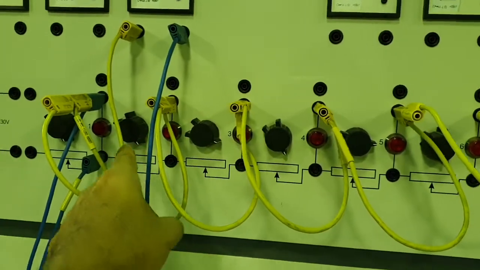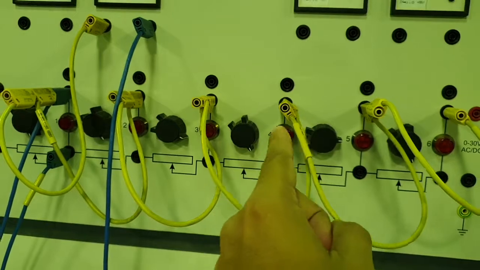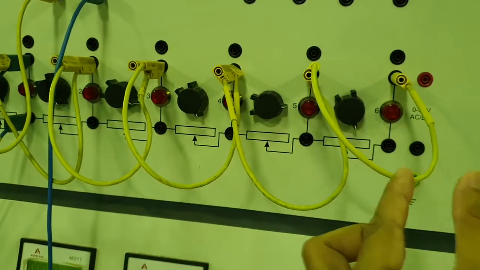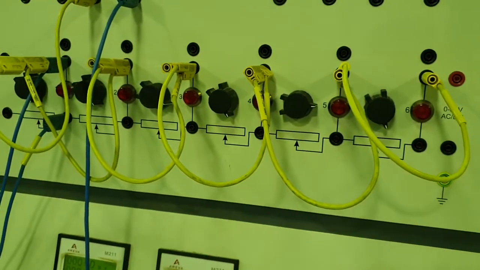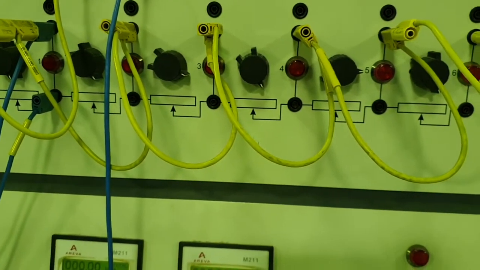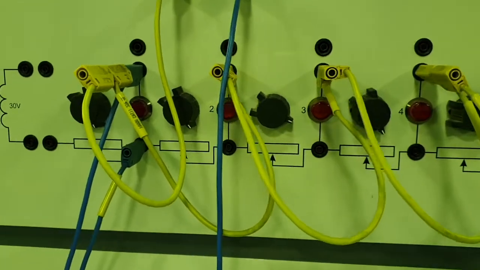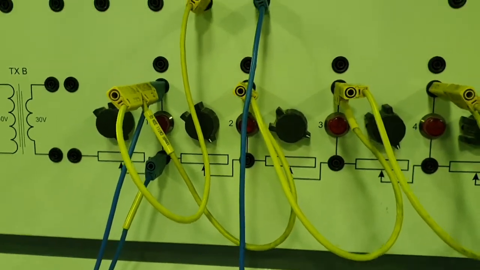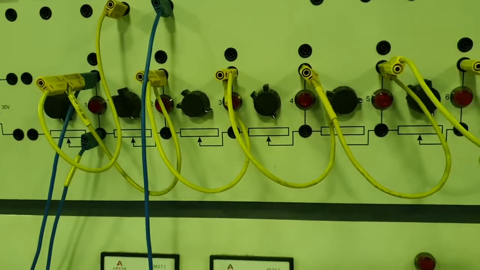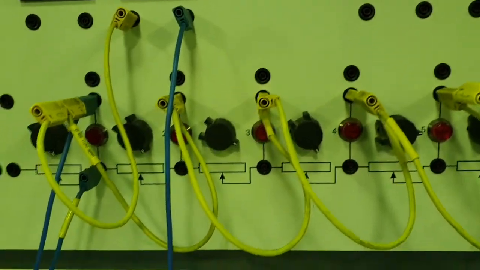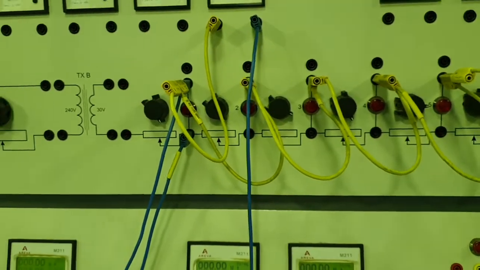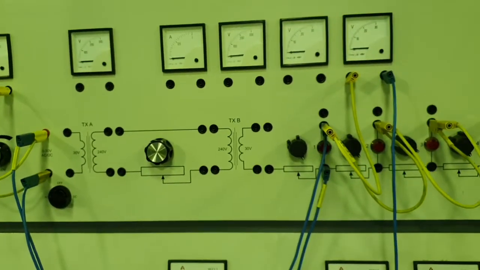Each lamp here represents a load, and these small resistance shapes show the transmission line. Each transmission line section is actually 26 ohm, which means 156 kilometer length. The total length is 156 kilometer, so it is divided into 6 pieces. As the distance increases, what happens to the voltage? This is what we are going to see in the first part of the experiment.